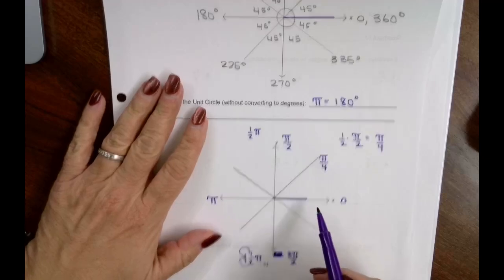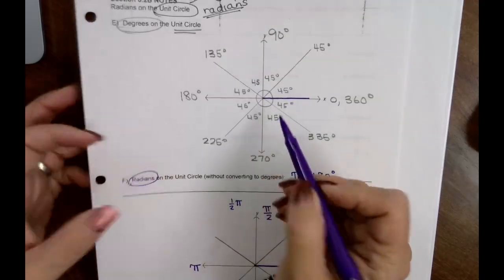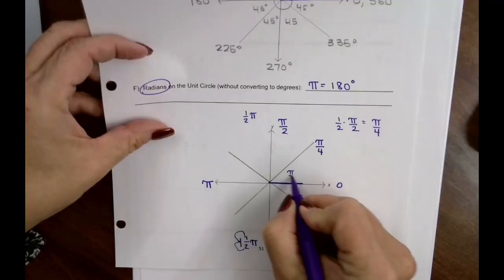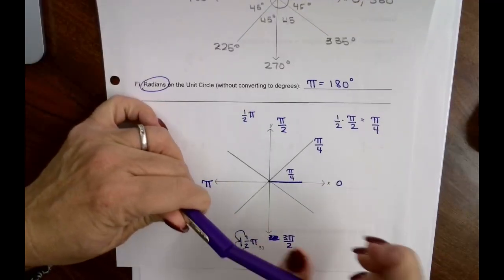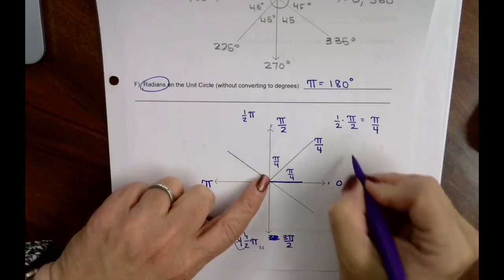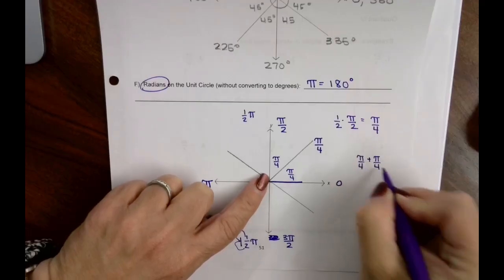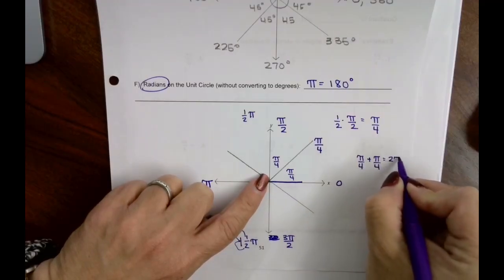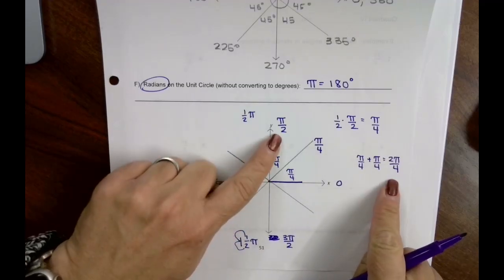Now, what this is saying is 45 degrees is the same as pi over 4. So if I kept going around my unit circle, I would have pi over 4 plus pi over 4. So I'm going to do this over here. So pi over 4 plus pi over 4. I have the same denominator, so this is 2 pi over 4, which reduces to 1/2 pi.